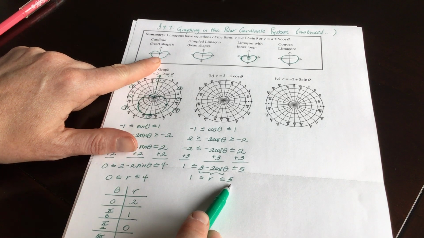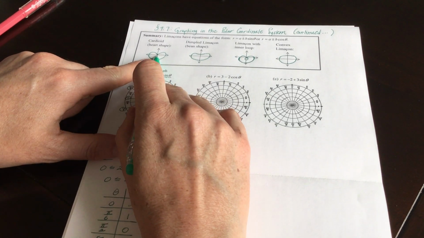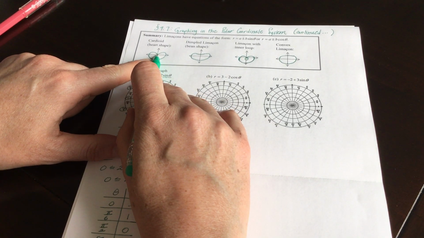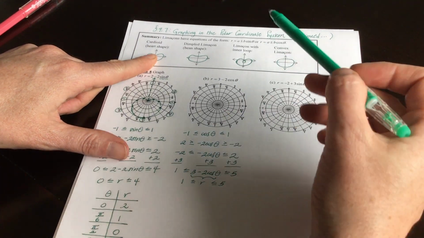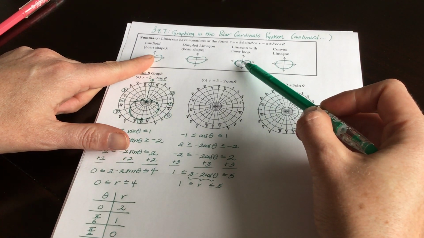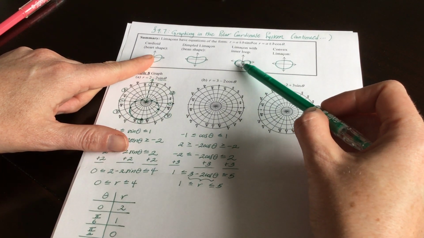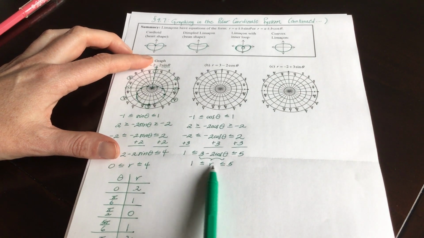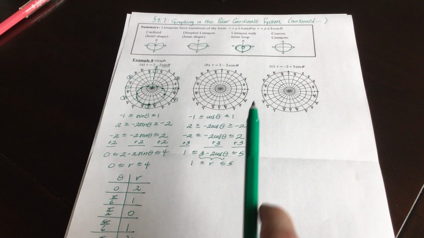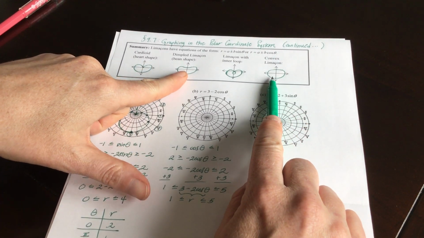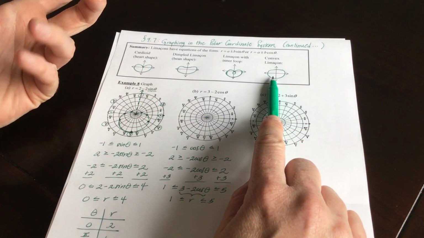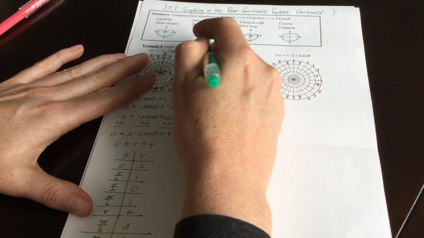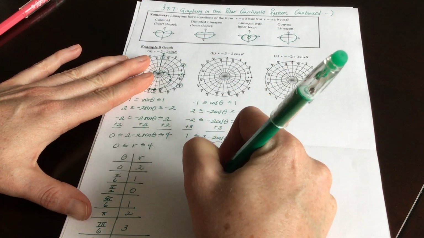So you can rule out the cardioid because cardioids have to be pulled into the pole, and that would be an R value of 0, so you could rule this one out. You could also rule out the limacon with inner loop because one of the loops is always created by negative R values, the other one with positive, and you only have positive R values here. So it's going to be either the dimpled limacon or the convex limacon. And then, now that you kind of know what shape to expect, you'll go to a T-table.